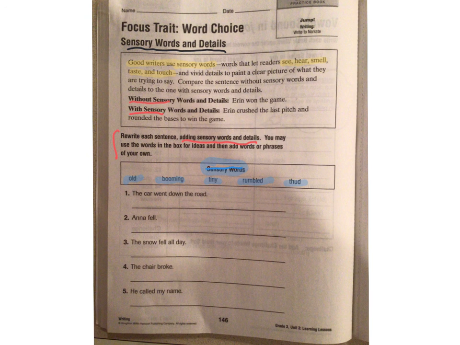Number 1 says, the car went down the road. So how could I change that to make it more exciting? I can put describing words in wherever I want. And your sentence might be different than the one that I suggest. You can definitely write your own sentence. So I think in front of car, I'm going to add some details. I'm using a word from up above. The old blue car just makes it a little more exciting, doesn't it?